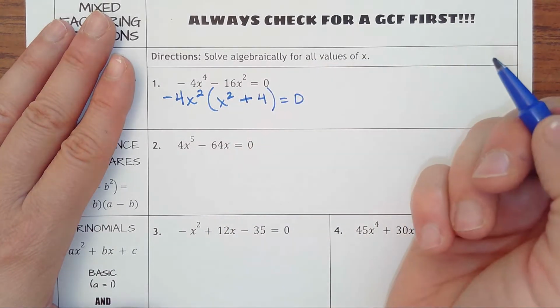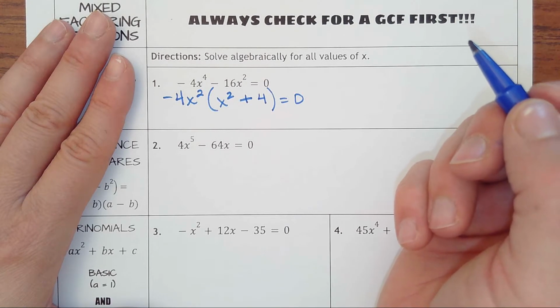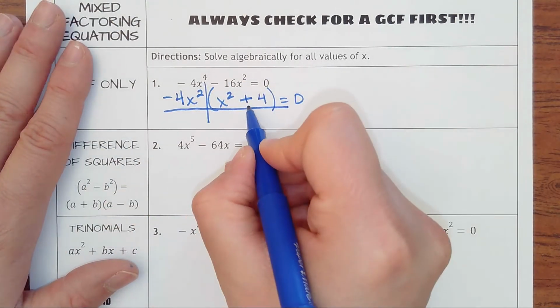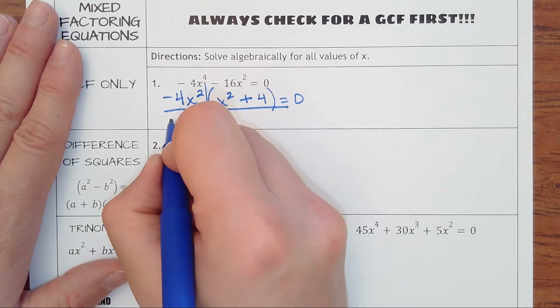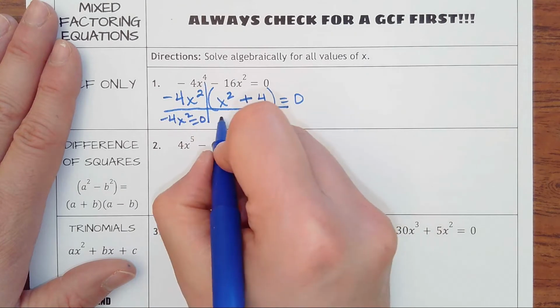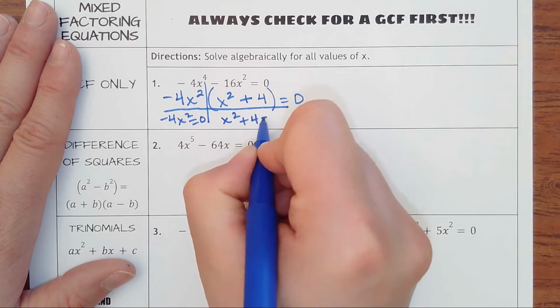Set it all equal to 0. And then I want to draw a line down through my factors. I couldn't do this again because it's an addition problem. So I have negative 4x squared equals 0 and x squared plus 4 equals 0.